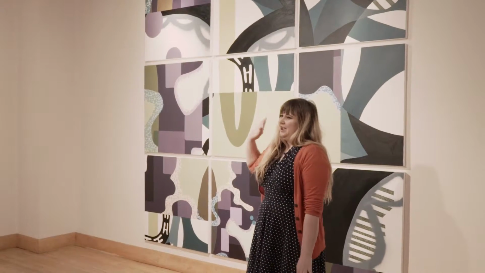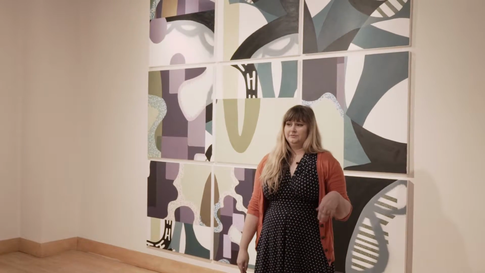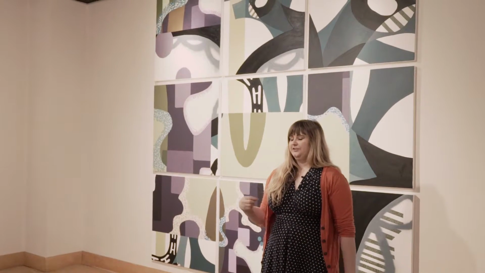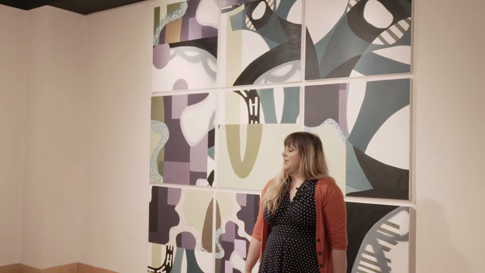So as you see, every panel has 2 drawings cropped together, and that's achieved by zooming in and cropping, and they are related to each other by color, form, and things like that. And then once I get the 9, I combine them again to make the whole picture relate to each other.